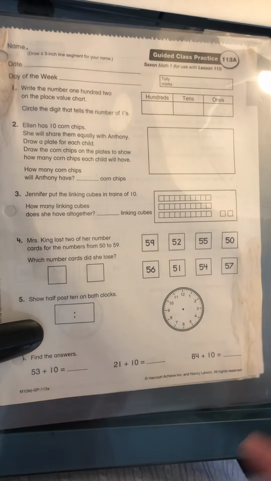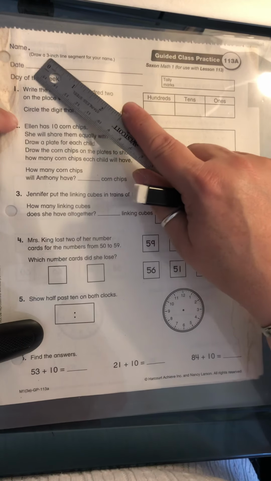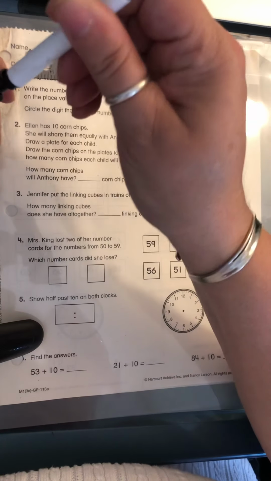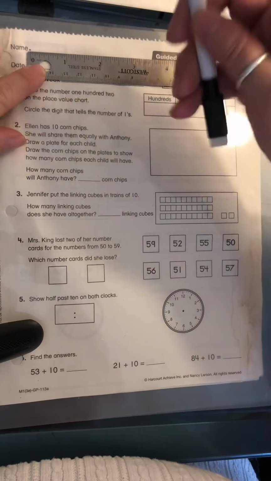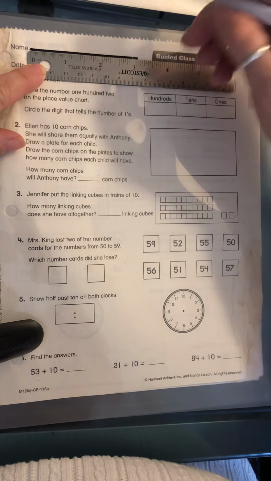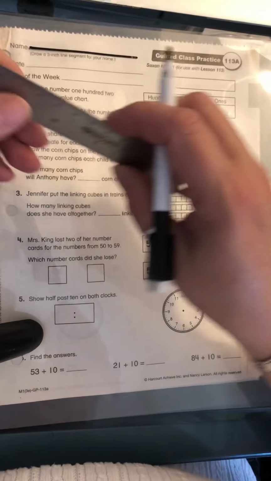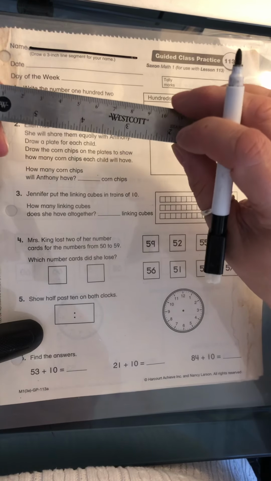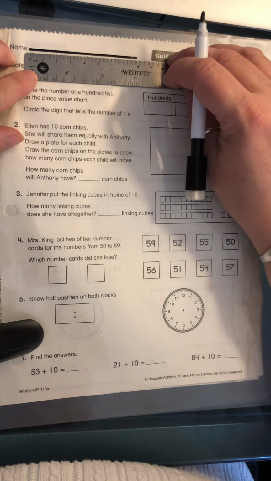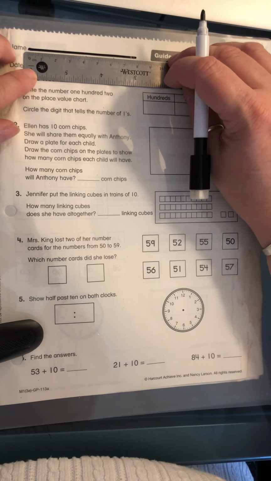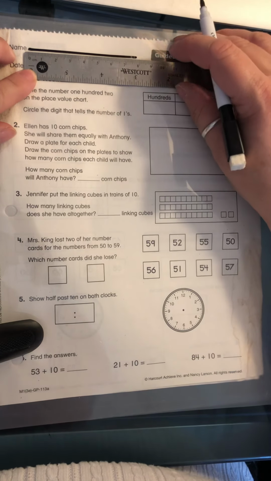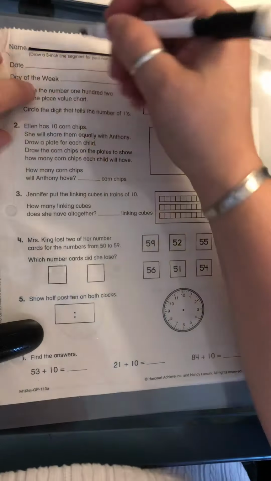113A. And it asks us to draw a 3-inch line segment for your name. So I'll draw that. 3-inch line segment for your name. Then we're going to flip it over and we're going to check in centimeters how long 3 inches is. 3 inches is just about 8 centimeters. So that's good. Put our names on.